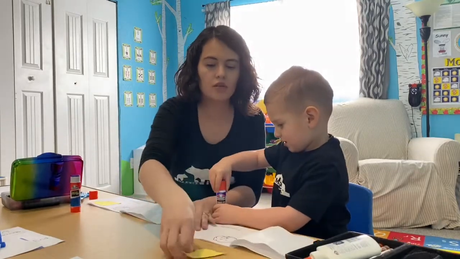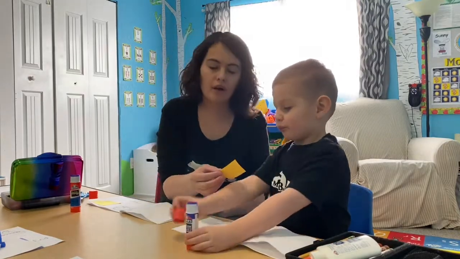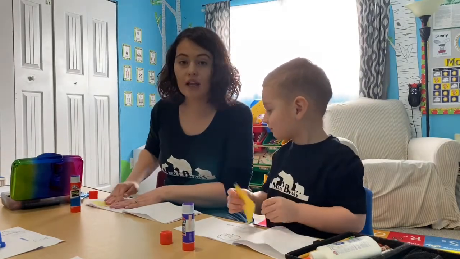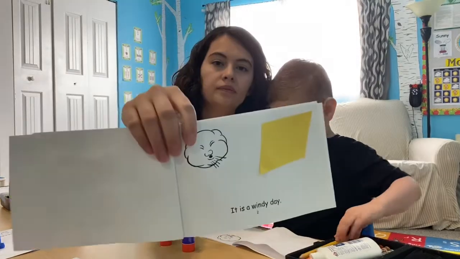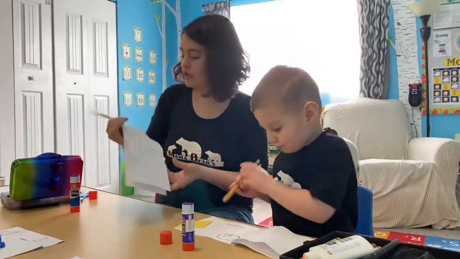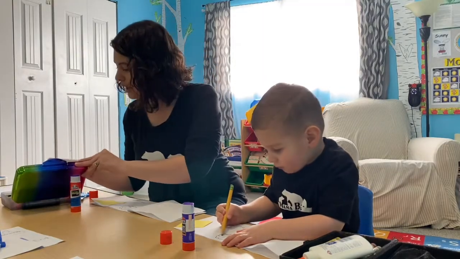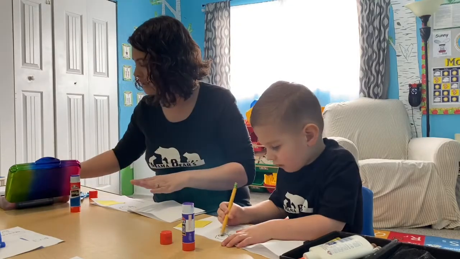All right, John, can you glue on your yellow diamond? And will everyone at home glue on their yellow diamond? After you have your yellow diamond glued to your page, just like this, then you're going to draw a tail because we're going to turn this diamond into a kite. So you can take any color crayon you want today.